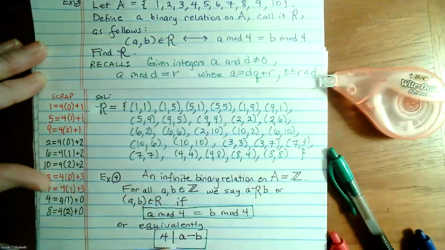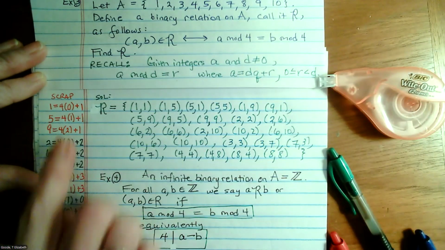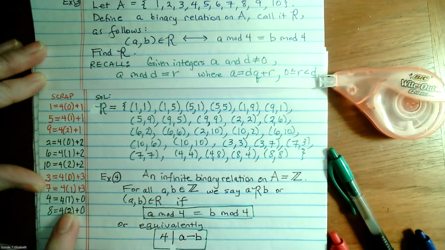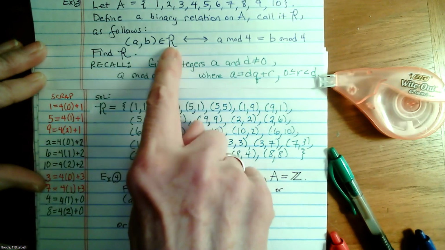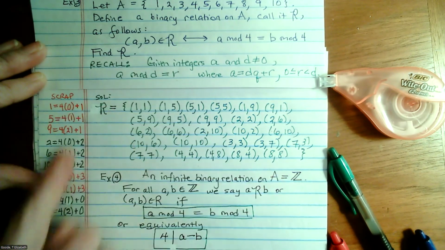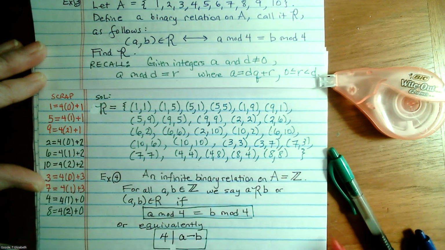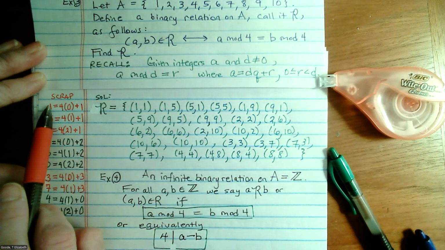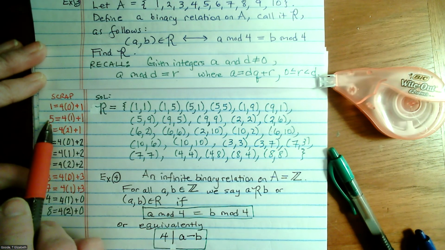We could have, because think about it. When we were figuring out the ordered pairs that were in the binary relation R from example 3, integers were related if they were separated from one another by jumps of size 4.